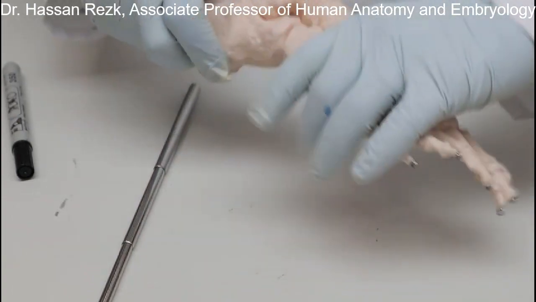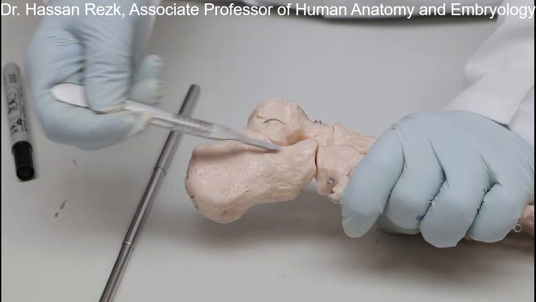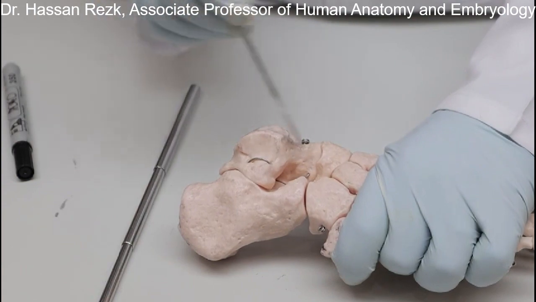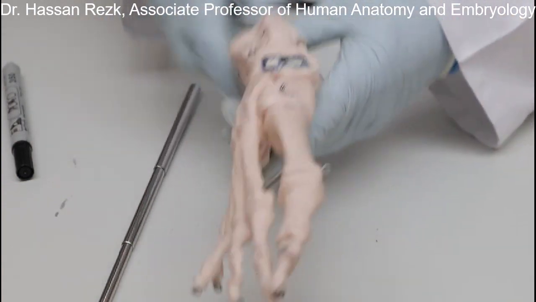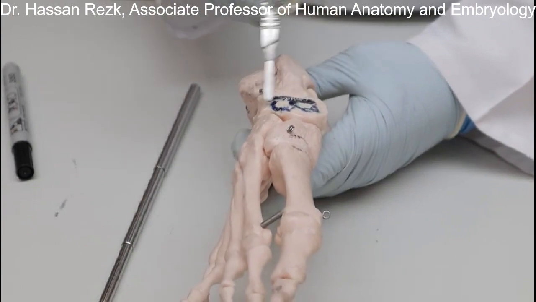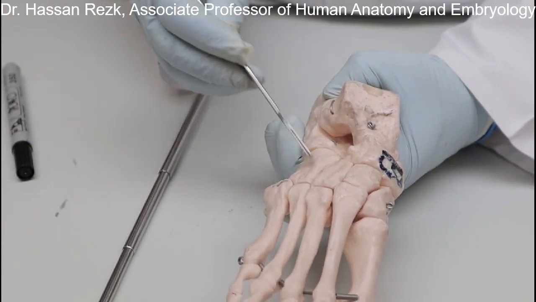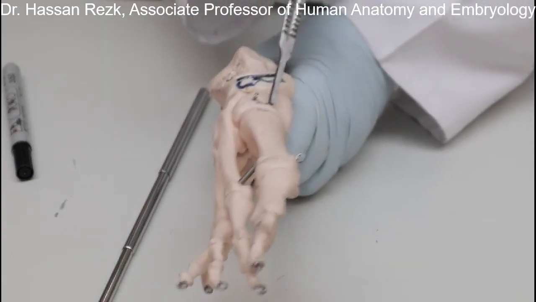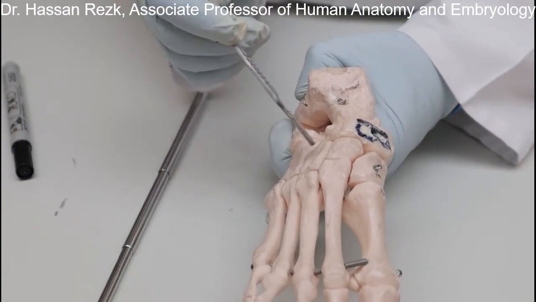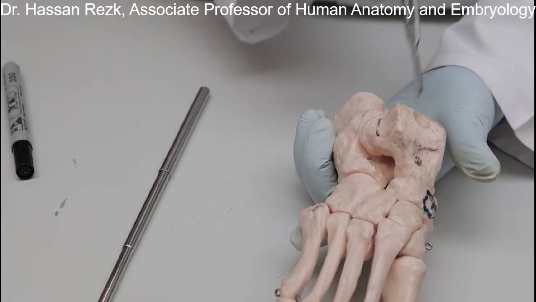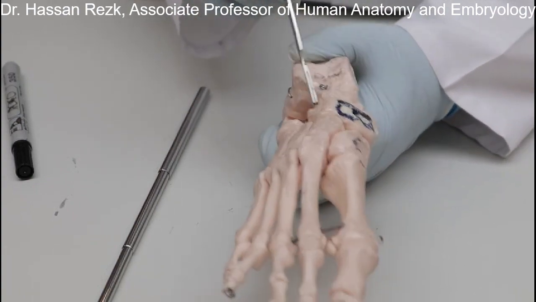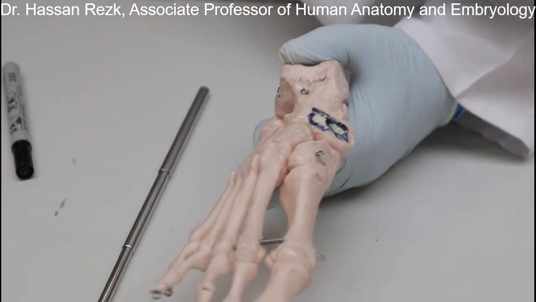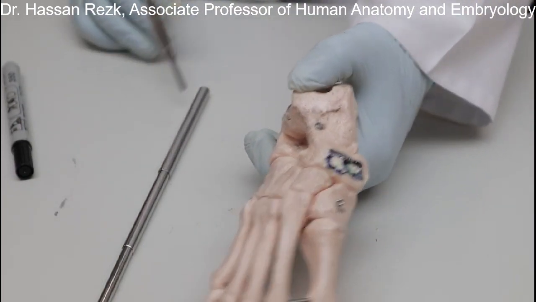Again, number 1, this bone is the calcaneus or the bone of the heel. Second, the talus. Third, the navicular bone. Then the cuboid bone, and the 3 cuneiforms: medial cuneiform, intermediate cuneiform, and lateral cuneiform. 1, 2, 3, 4, 5, 6, 7. 7 bones forming the tarsus in comparison to 8 bones forming the carpus.